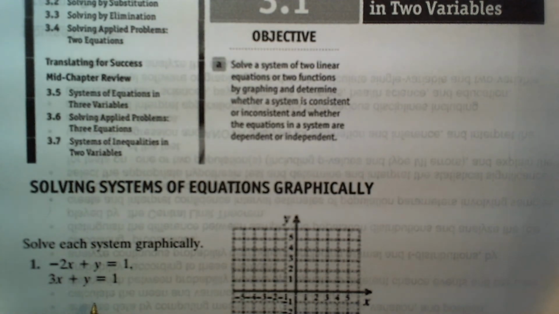When you look at the first equation, we can rewrite it by adding 2x to both sides. Then the first equation becomes y equals 2x plus 1. And in the second equation, when we subtract 3x on both sides, we get y equals minus 3x plus 1.